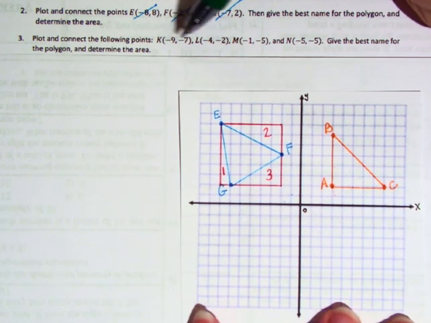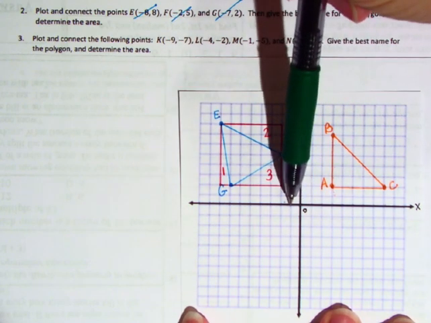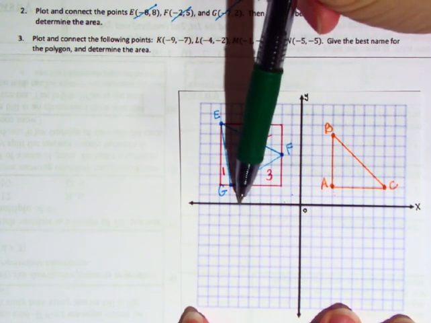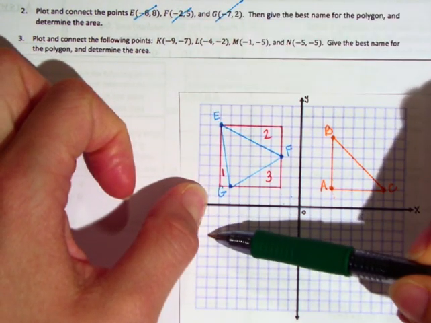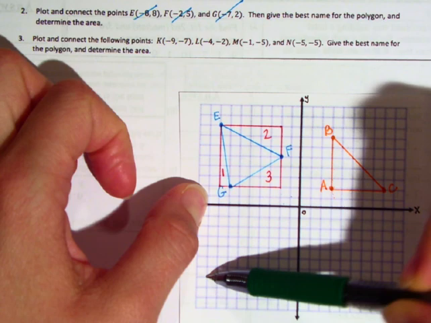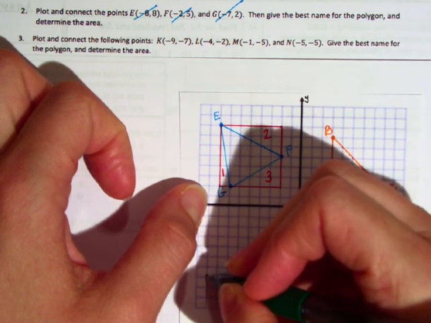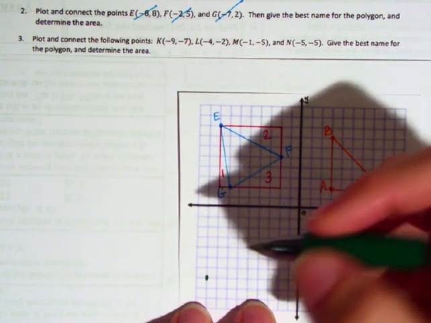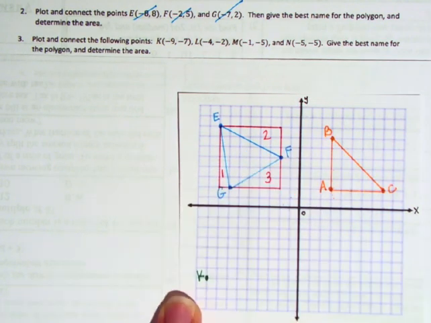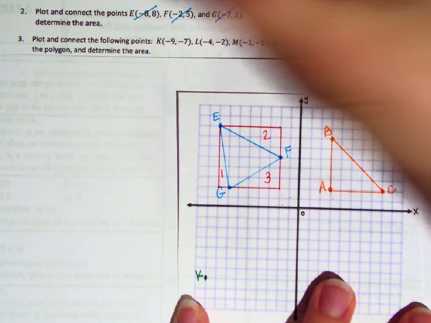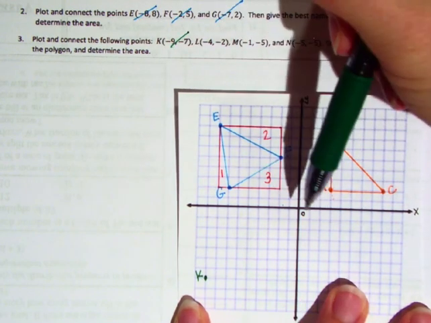-9, -7, -9, -7. And that is K. All right. L, -4, -2.